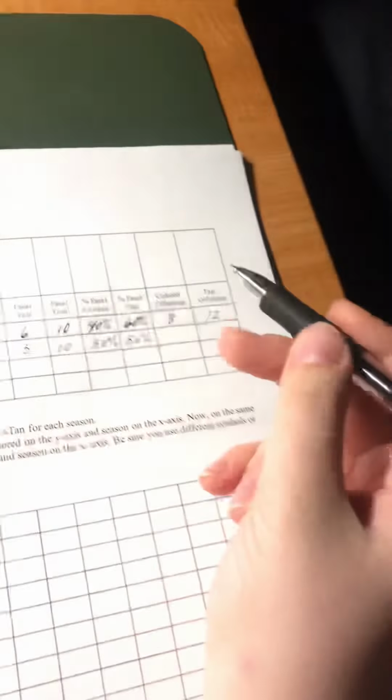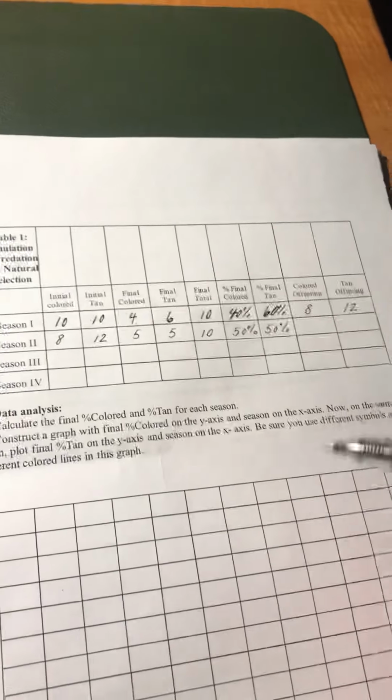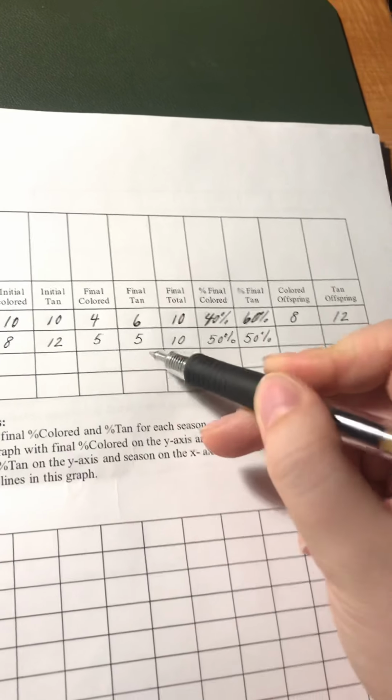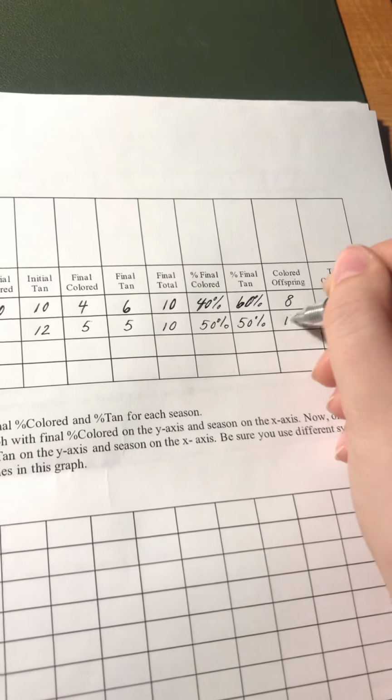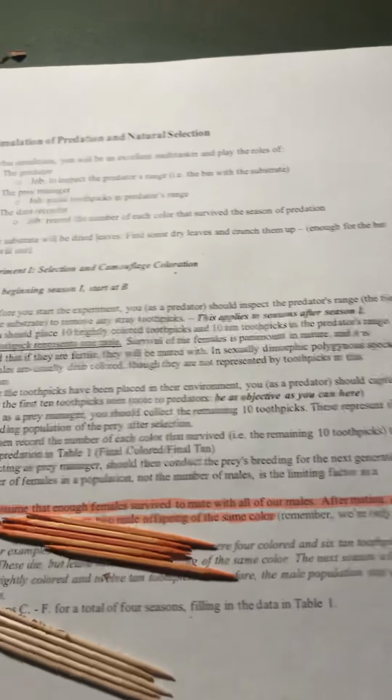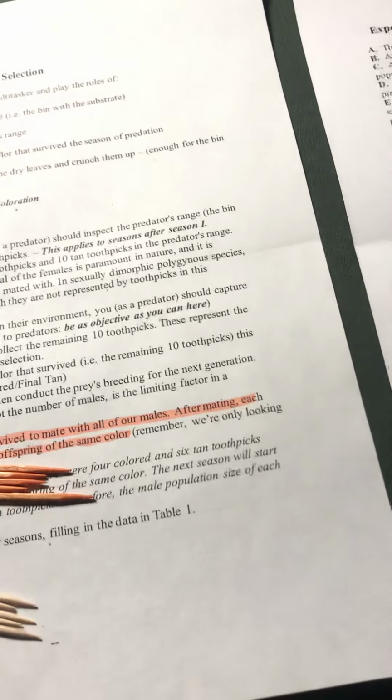Now, once again, we're still in experiment 1. Each toothpick dies and leaves double their offspring, or 2 offspring. So we have 5 and 5 for the finals here. That's going to be 10 and 10. So hopefully going through both of those seasons makes sense to you guys and you understand what I'm doing, because now we have experiment number 2. And of course there are questions you're going to have to answer once you're finished with that.